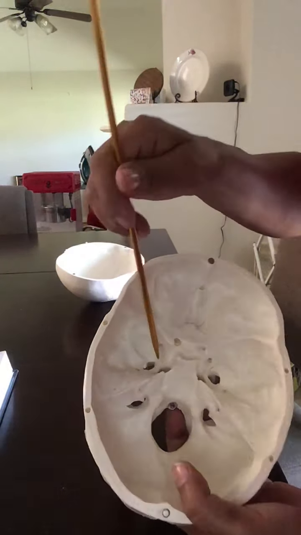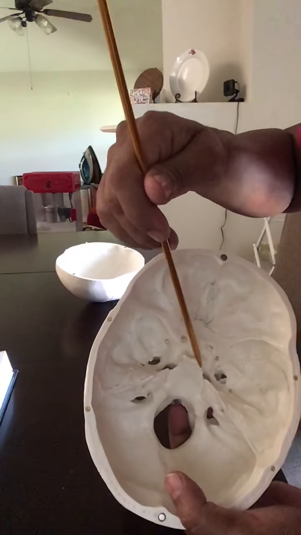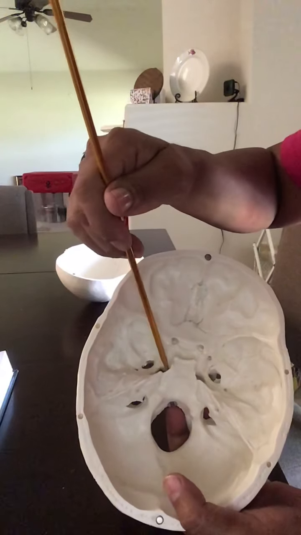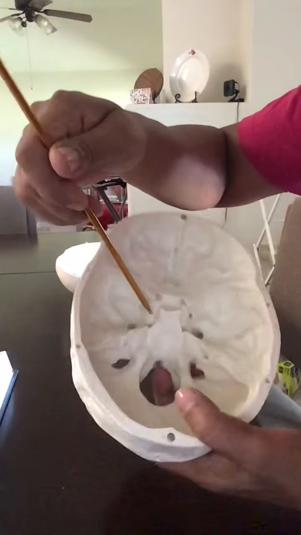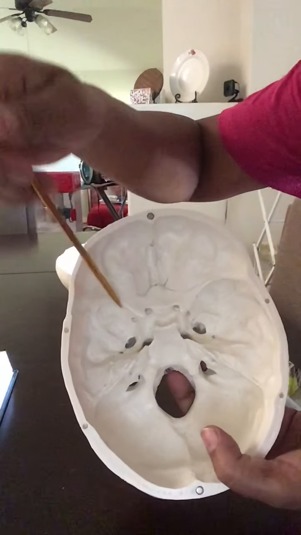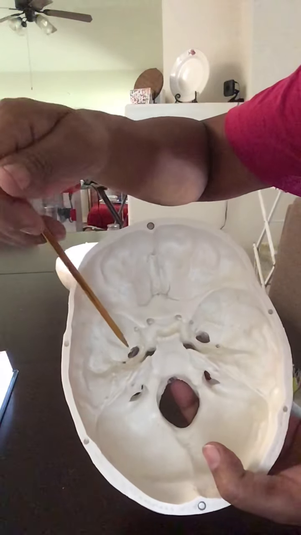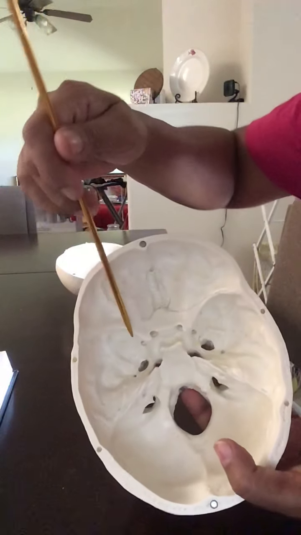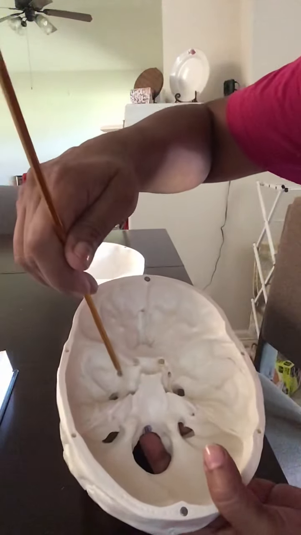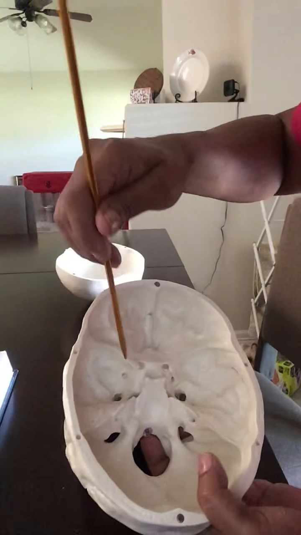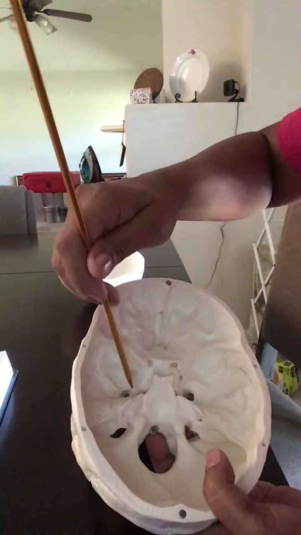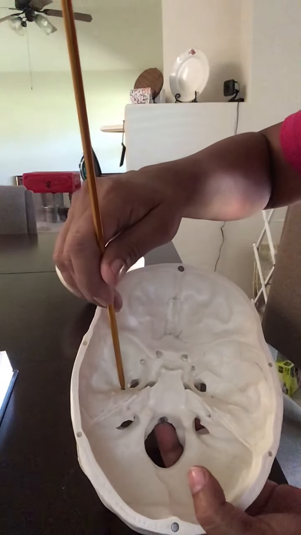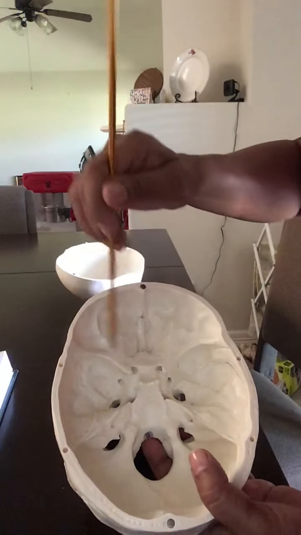And next to that, closer to the sphenoid bone, this one is called the foramen lacerum. This one is foramen spinosum, and the one in the front is called the foramen rotundum. So again: foramen rotundum, foramen ovale, foramen lacerum, and foramen spinosum. And these are all in the sphenoid bone.